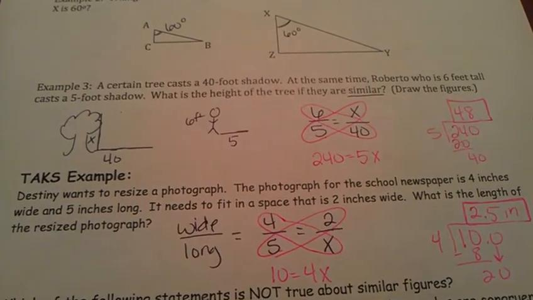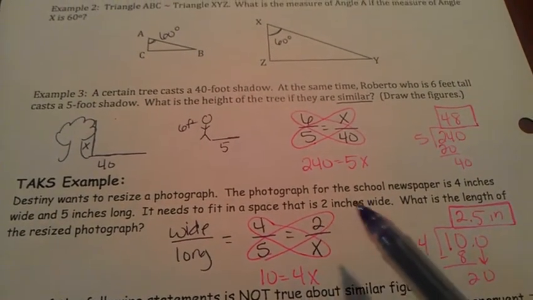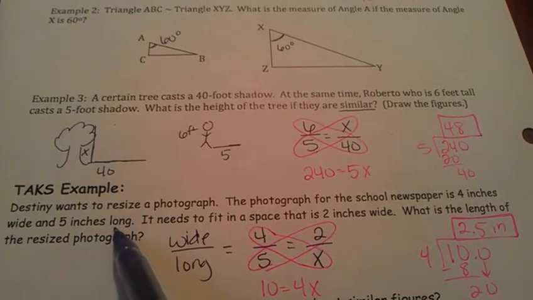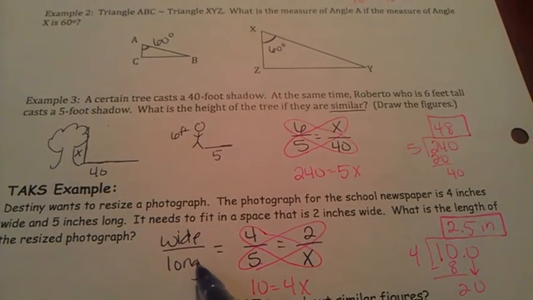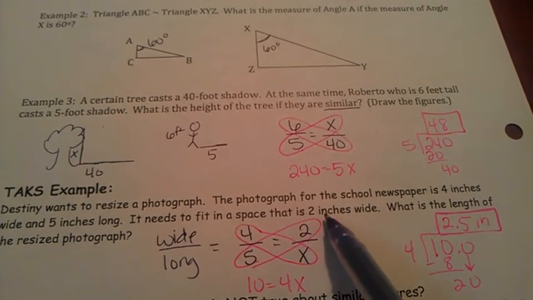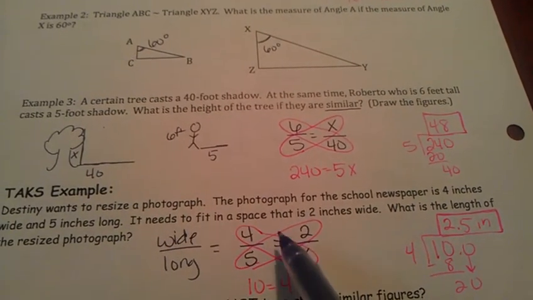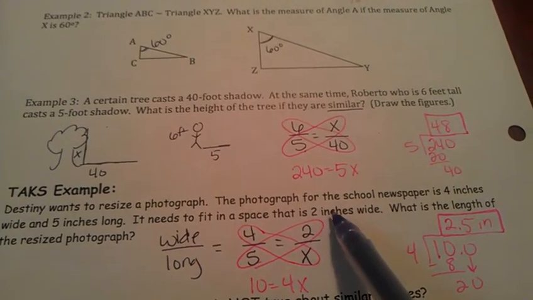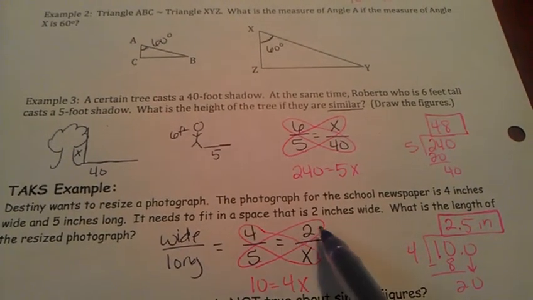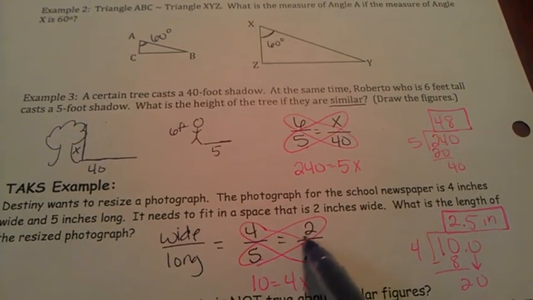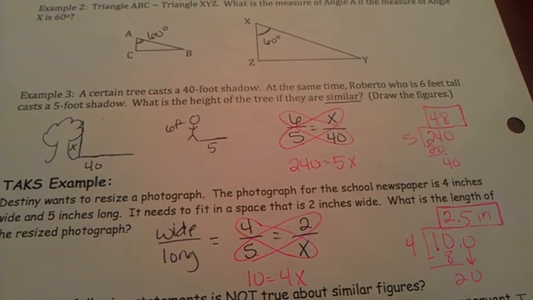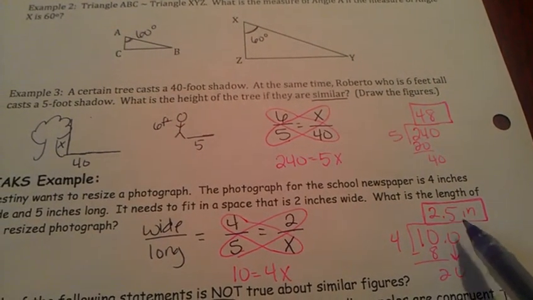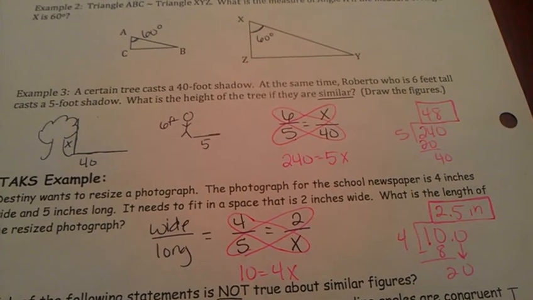Okay, and Destiny wants to resize a photograph. The photograph for the school newspaper is 4 inches wide and 5 inches long. That's what we're comparing. We're comparing width to length. It needs to fit a space that is 2 inches wide. So we've got width and we've got length, which is 4 inches over 5 inches. And it needs to be 2 inches wide. So I've got width, width, and width. And I'm looking for the length. Cross multiply. 2 times 5 is 10. 4x divided by 4. And that means that the picture needs to be 2.5 inches long when we divide that out.